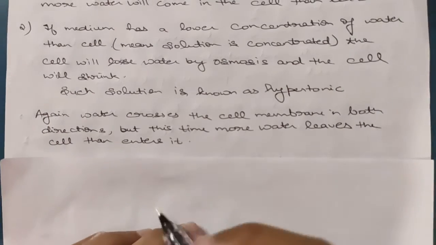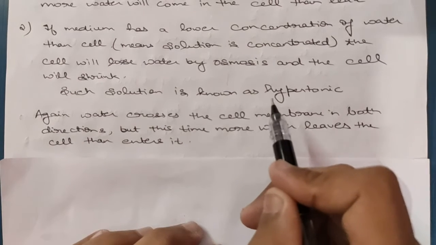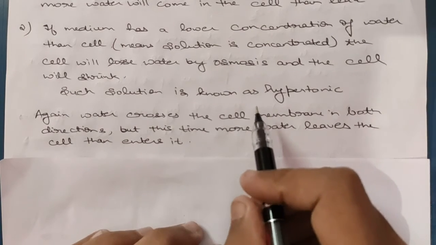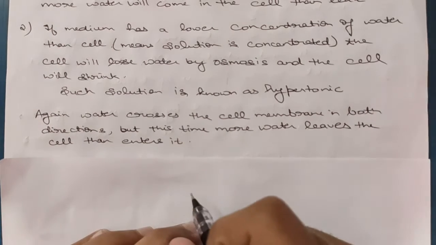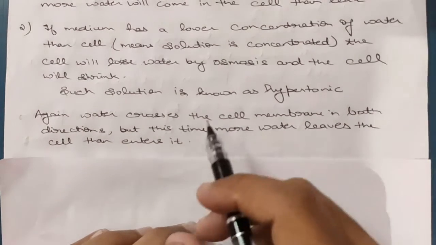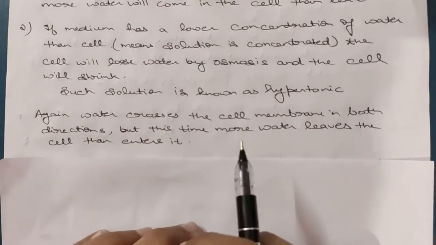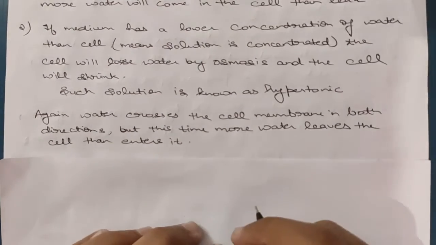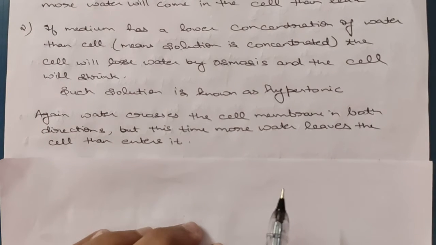I am again saying the solution that we are talking about is the external medium in which the cell is placed, because the question was what will happen if we put a cell into a solution of sugar or salt. And a similar thing will happen: water crosses the cell membrane in both directions, but this time more water leaves the cell than enters it, so the net movement of water is outside the cell, so the cell will shrink.